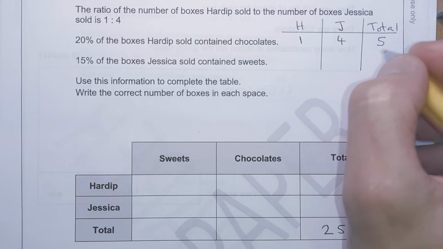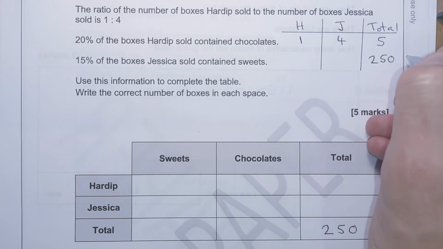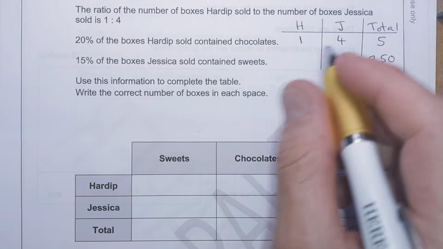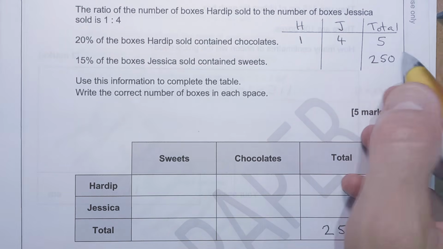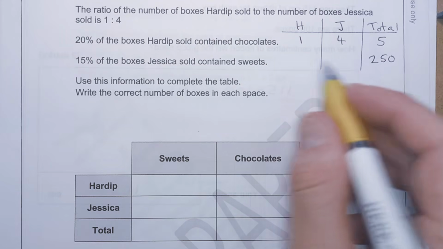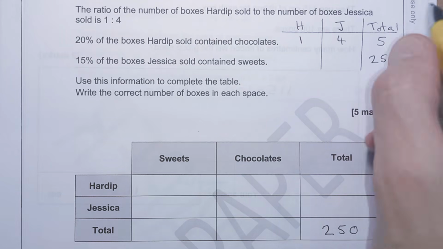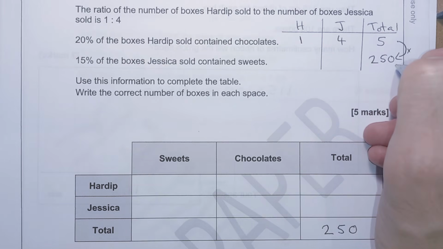But we know that actually in total, there were 250. So if we want to find out how many Hardip and Jessica sold, we first need to see, well, how many times this first row have we got in this row here with the 250? So we want to say, well, 5 times something gives us 250.